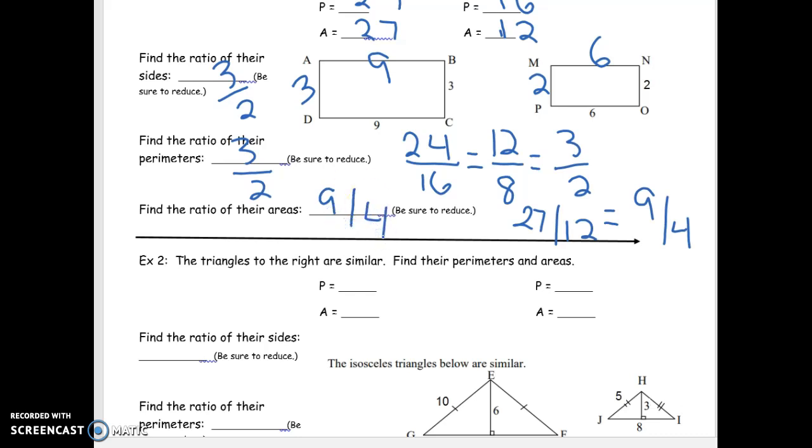Again, as always in geometry, we're looking for some type of pattern. So look at what the ratio of their sides were, the ratio of their perimeters, and then finally the ratio of their areas. Clearly the area ratio is not the same, but maybe there's a pattern. We're going to do the same thing for the next set. Example number 2, we're looking at their perimeters and their areas.